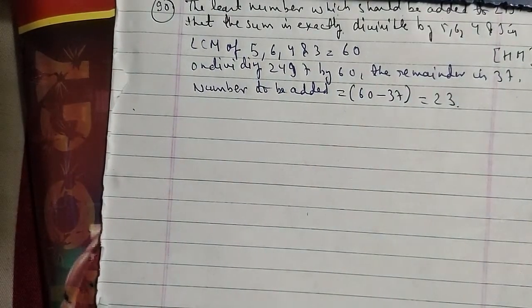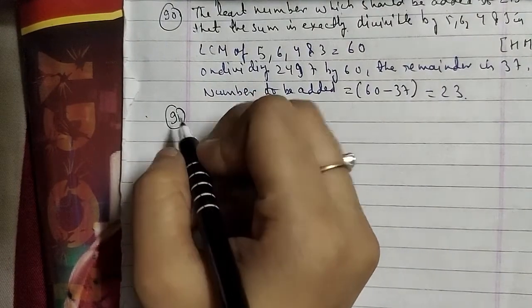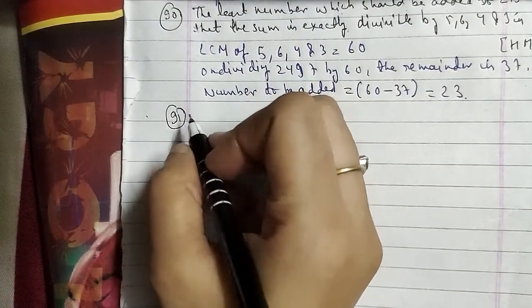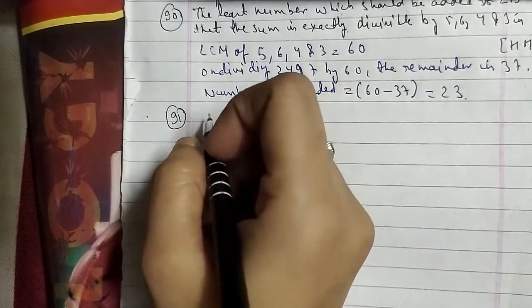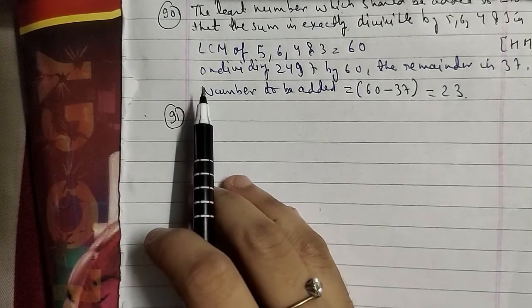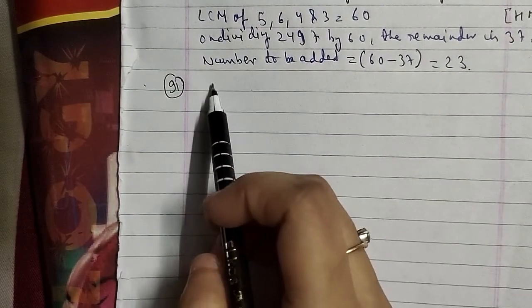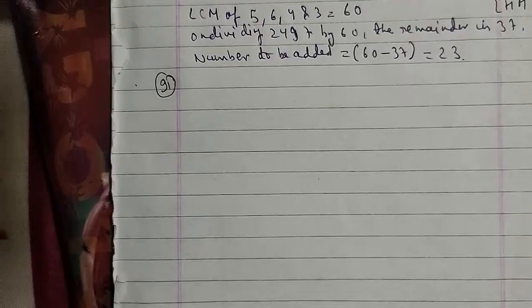We will go ahead with another question, and that is the 91st question of the session. The question is: the least number which is a perfect square and is divisible by each of the numbers 16, 20 and 24 is. The options we have are 1600, 3600, 6400 and 14,400.